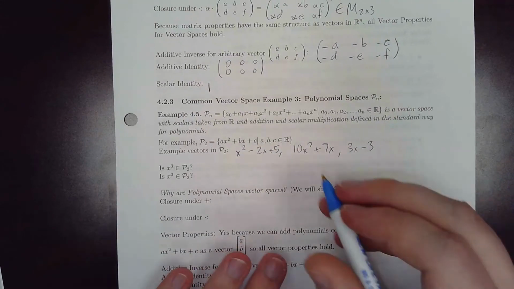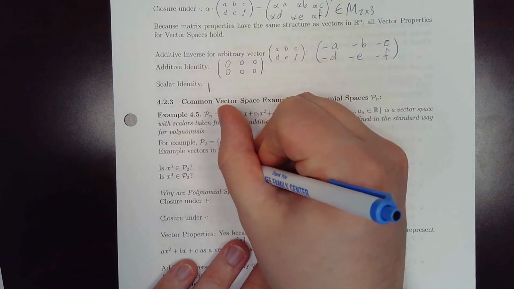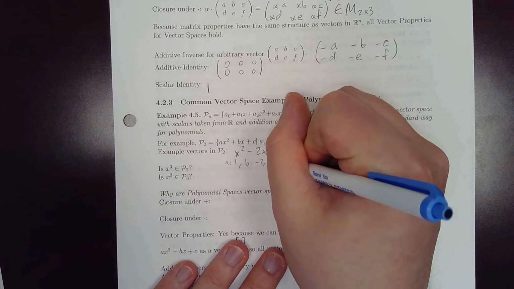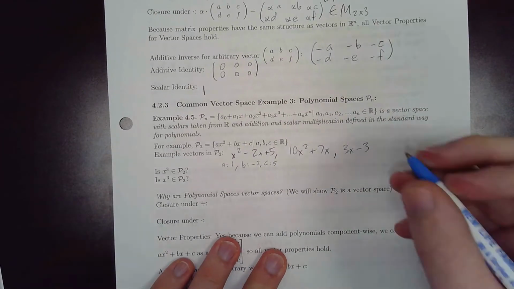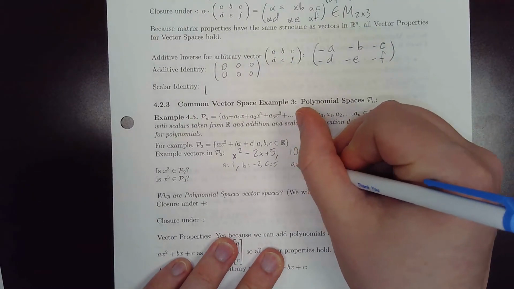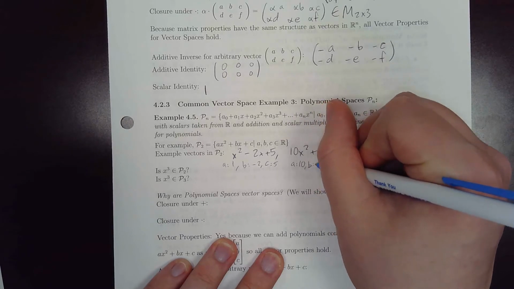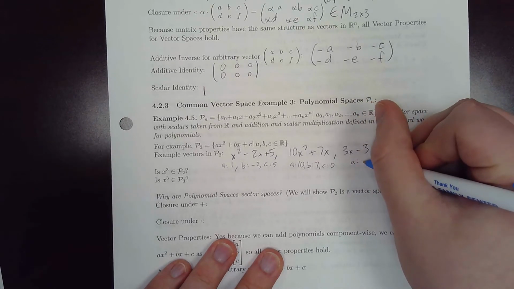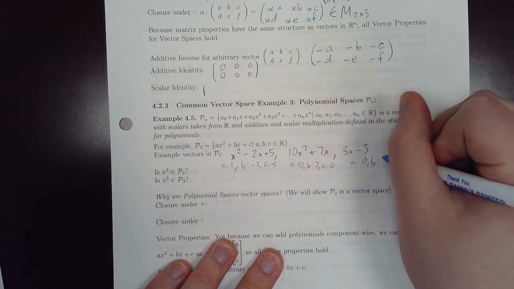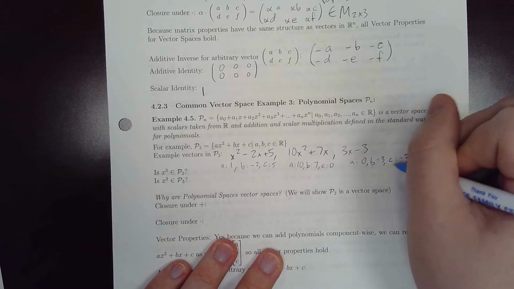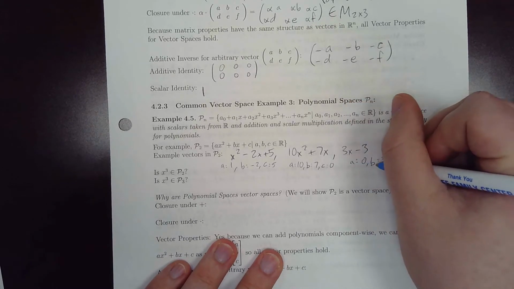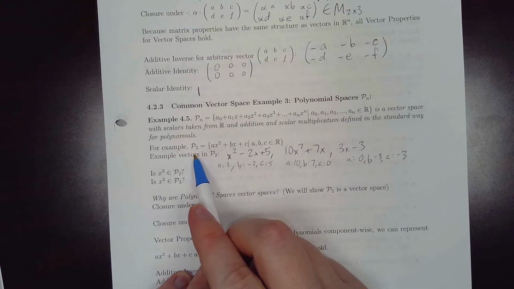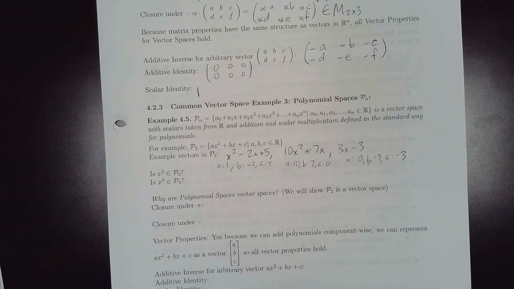When we're talking about these a's, b's, and c's, for the first one, a would be 1, b would be -2, and c would be 5. For the second one, a would be 10, b would be 7, and c would be 0. And for the last one, a is 0, b is 3, and c is -3. As long as we have a degree at most 2 in P2, we're in that vector space.